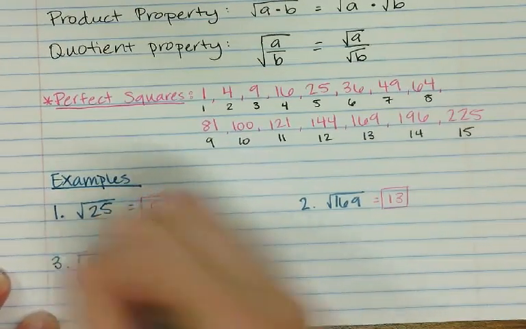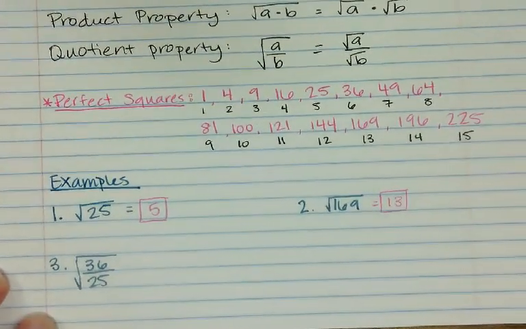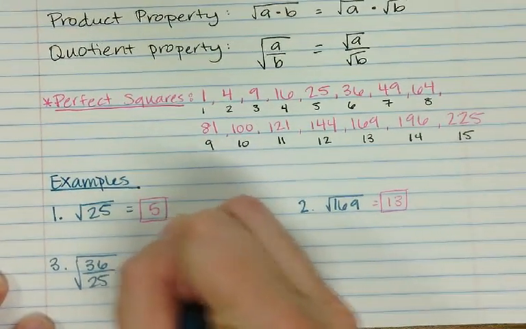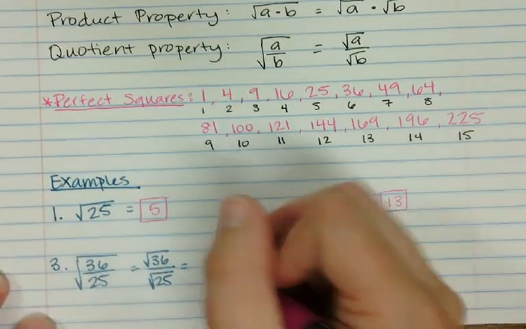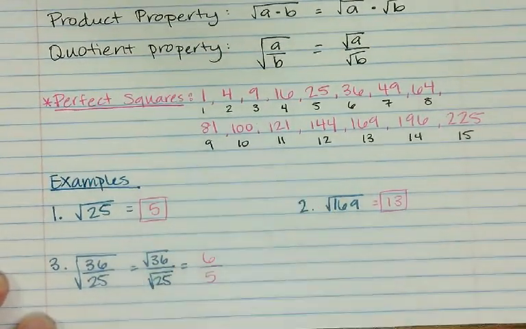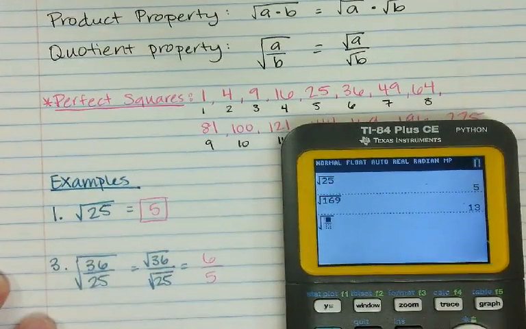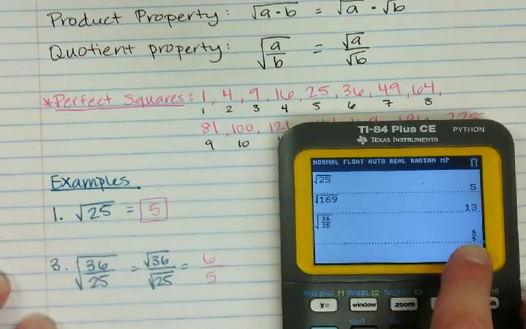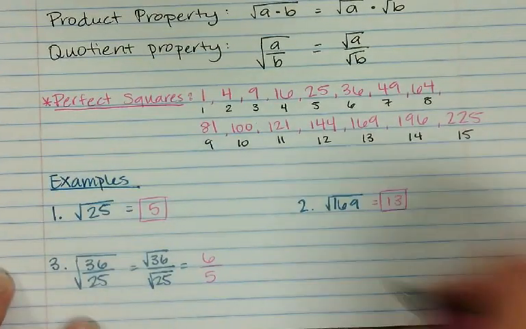The square root of 36 over 25. Well, guys, according to our quotient property rule, we can separate this out into the square root of 36 over the square root of 25. The square root of 36, that's a perfect square. So that becomes 6. Square root of 25 is also a perfect square. So that guy would become 5. And guess what? If you type this in your calculator, the square root of 36 over 25, it's going to spit out 6 over 5. Magic, right? So guys, sometimes when you do these, you will see different things.